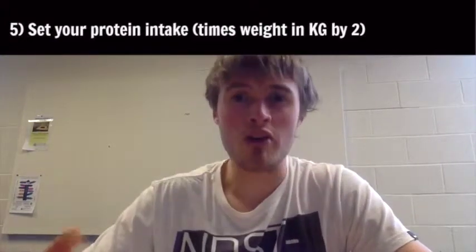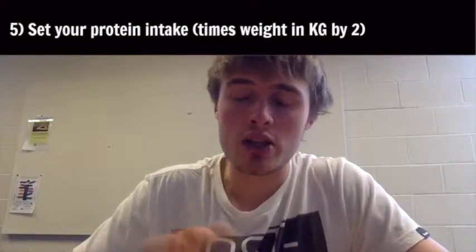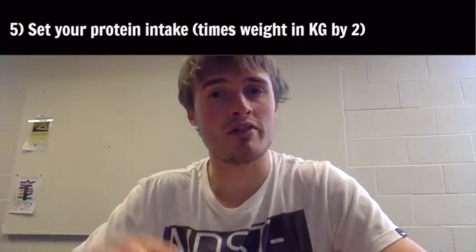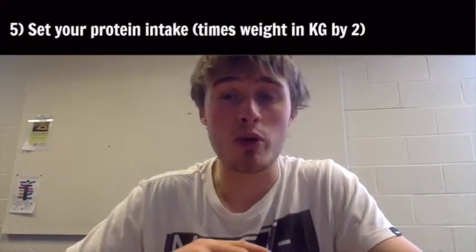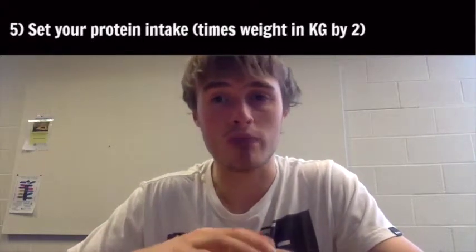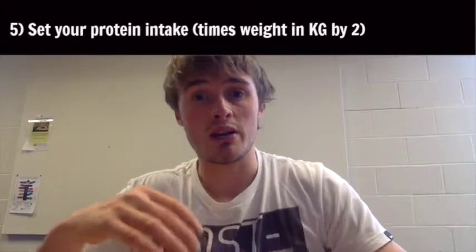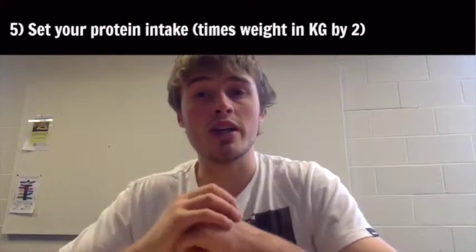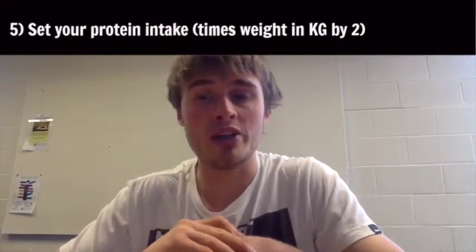Now what the research shows is that protein should be between about 1.7 to 2.7 times your body weight in kilos. However, quite a lot of the women that I work with struggle to get twice their weight in kilos in protein per day. So what I'm going to suggest you do is times your body weight in kilos by 2, and that is your daily protein target.